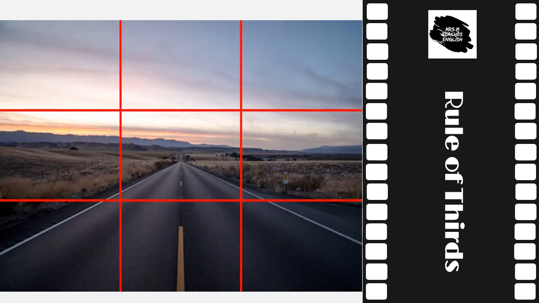It's important to note the rule of thirds when you are analyzing a picture. Imagine that the image is divided into 9 squares, like this. Do you see how your eye is drawn to the center point, following the road?